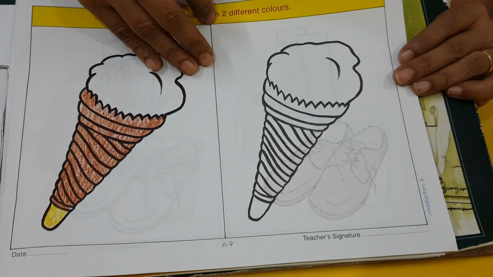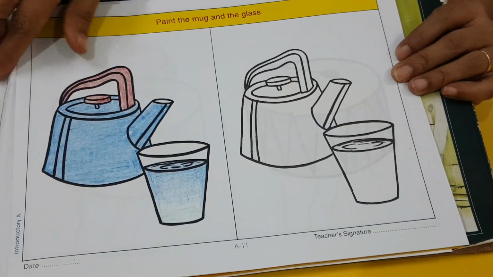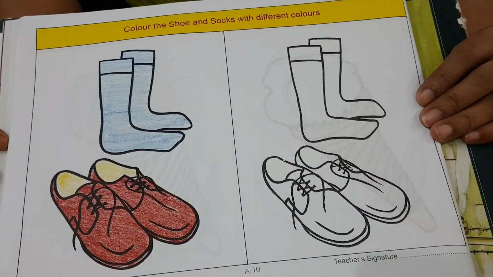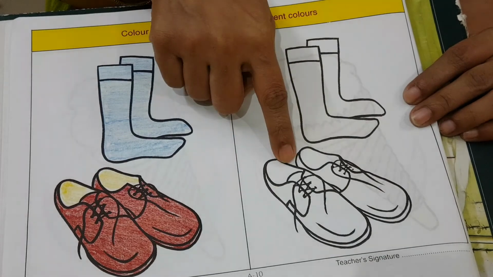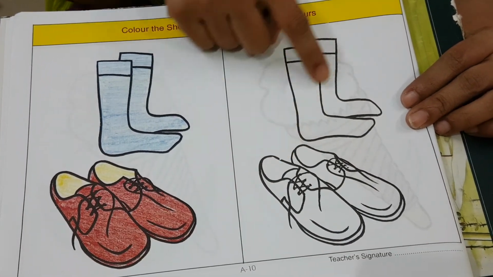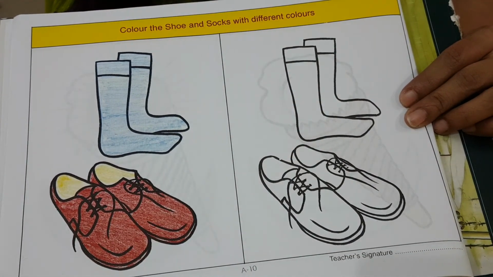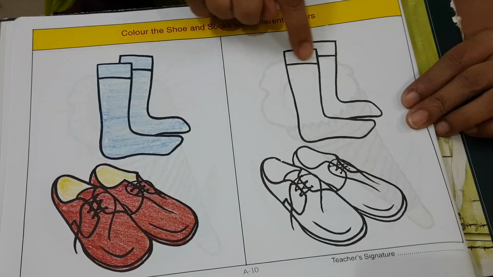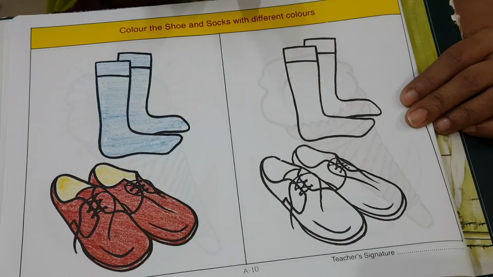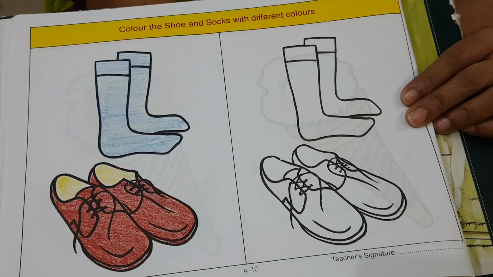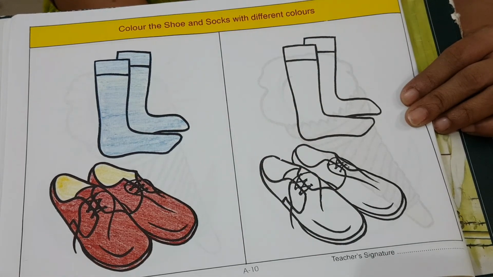In the same way, in the next page, I want you to do the shoe and socks. So there is a socks here, a pair of socks and a pair of shoes. Okay, so you can color the socks whichever way you want. You can give one color or 2 colors. 2 colors means here one color, here one color, but both the socks must be of the same color. Shoes also similarly, whichever color that you like.